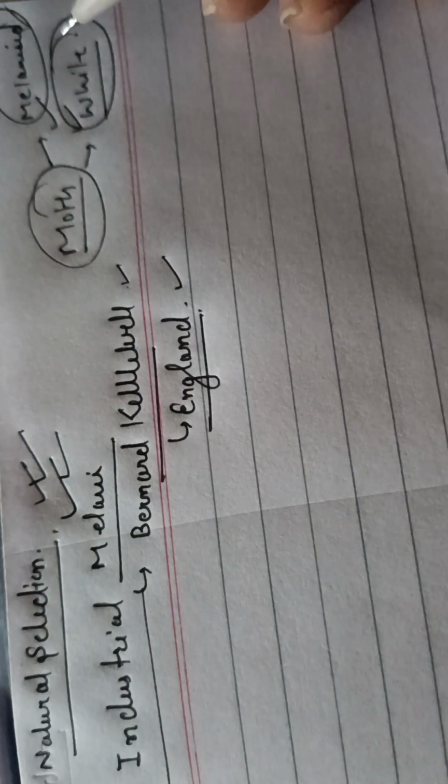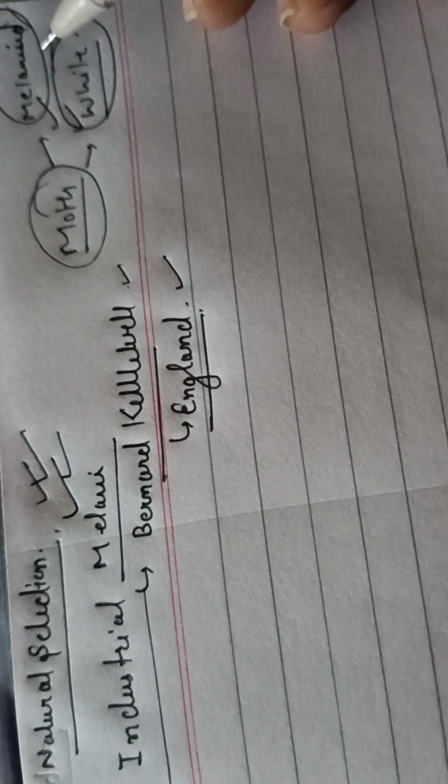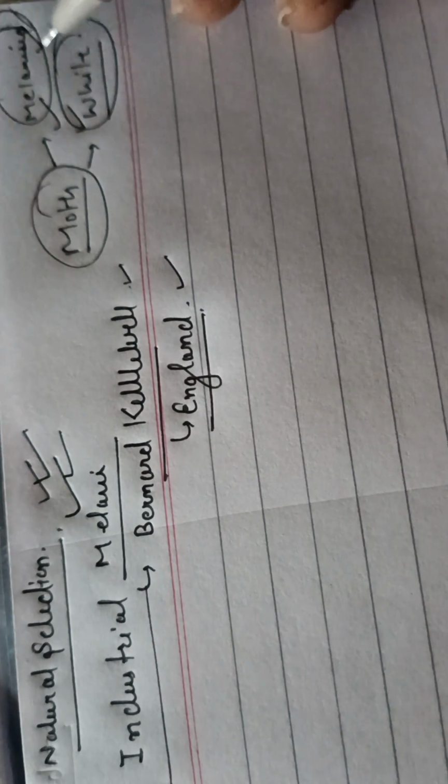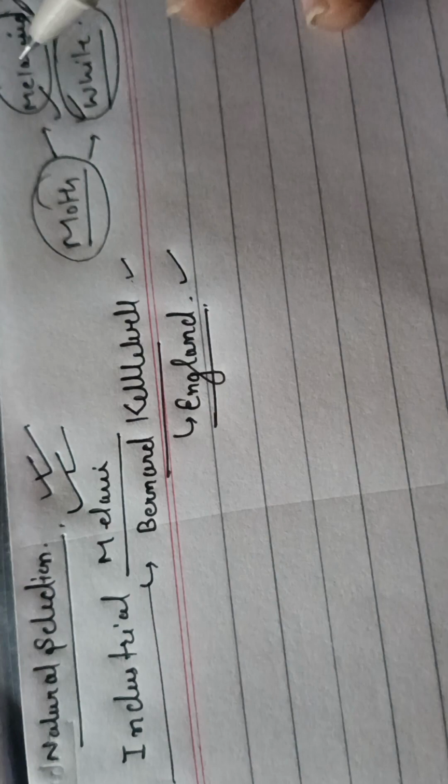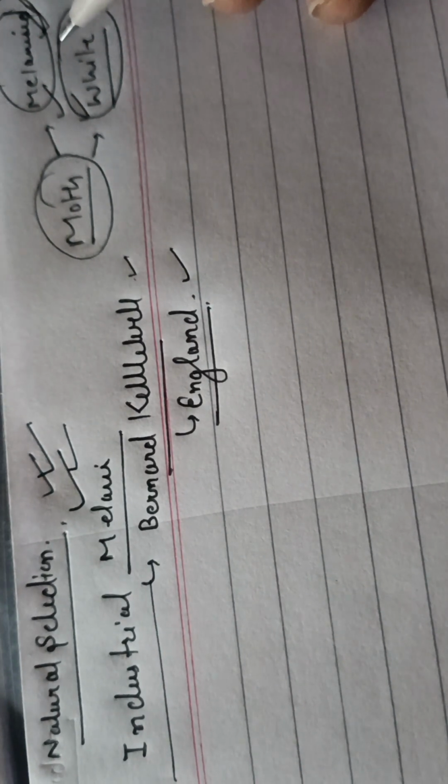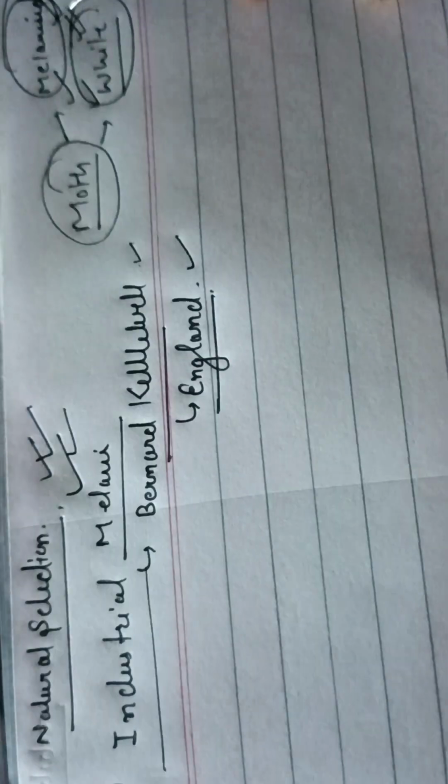So it is the case when there was no industrial revolution. At that time, melanized moths were easily seen by their predators, because everywhere it was snow-like condition. But after the industrial revolution, things changed, and due to carbon soot, melanized moths were able to camouflage themselves from their natural predators. But the white moths were not able to camouflage themselves. So now melanized moths were naturally selected.